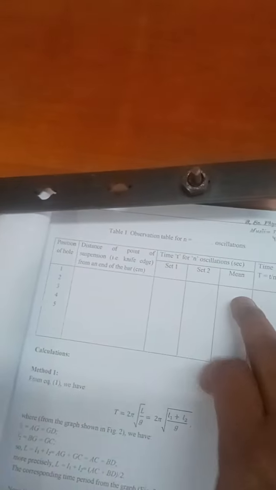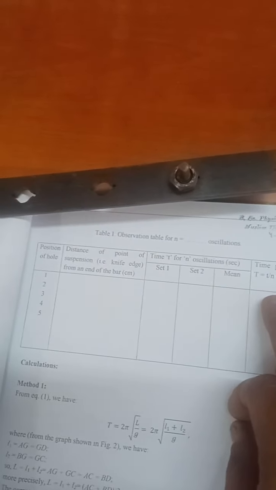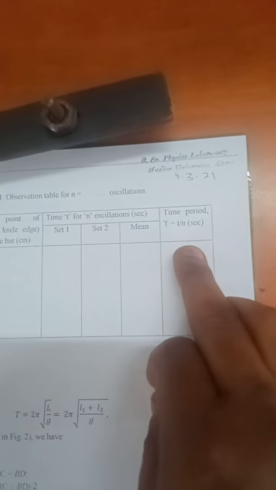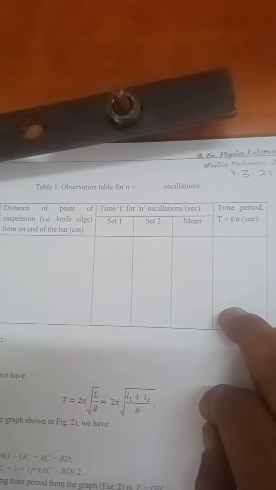Take the average, and divide that by 20, which is the total number of oscillations for which you are performing the experiment. Now keep decreasing the length, keep recording the value, set 1, set 2, mean for a given length, and find the time period. So this is what you do. Obviously you would notice that as the length changes, the time period would change, because ultimately g is a constant, right?